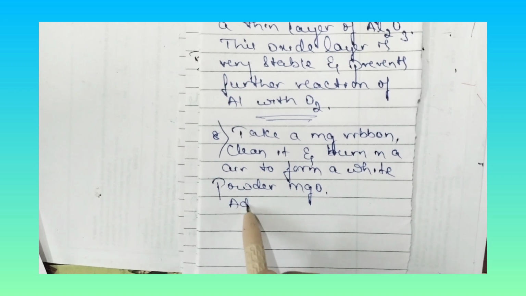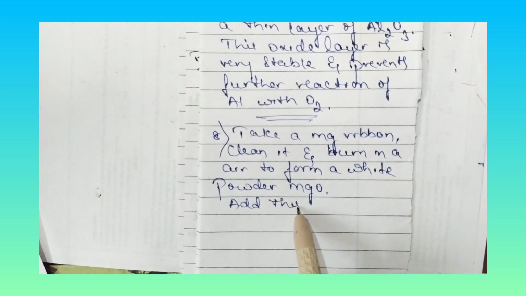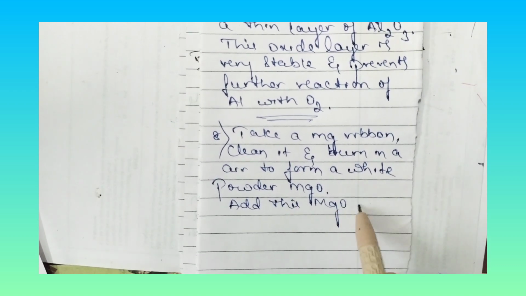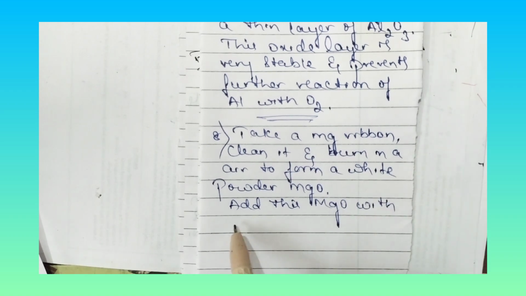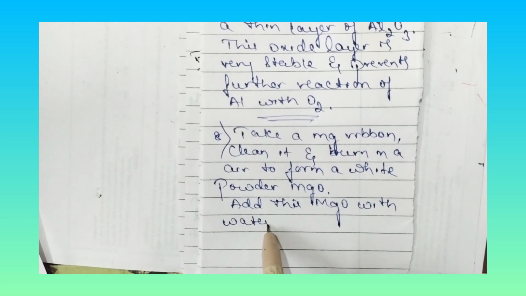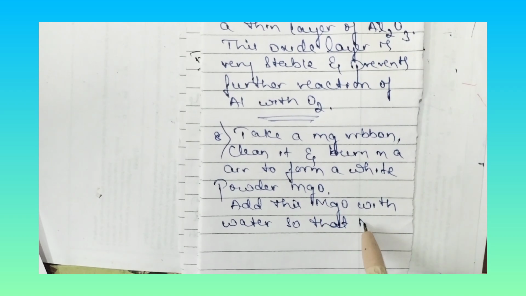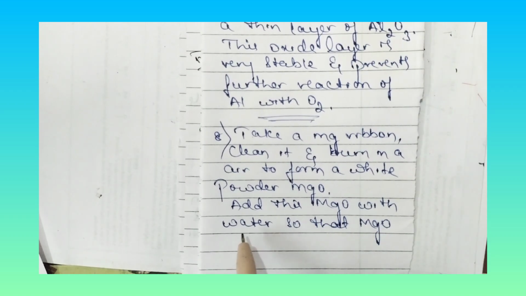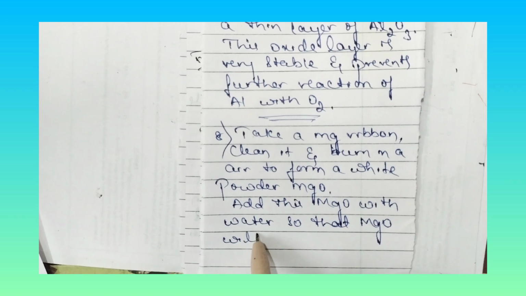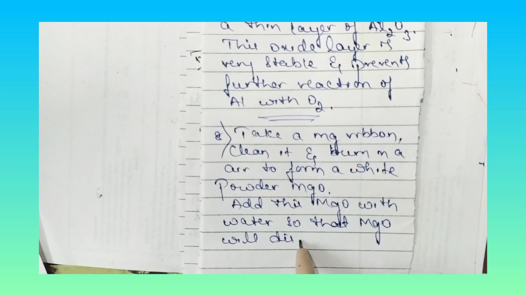Add this magnesium oxide with water so that magnesium oxide will dissolve in water.